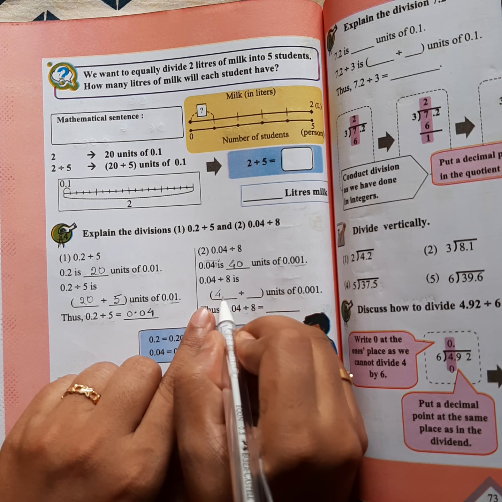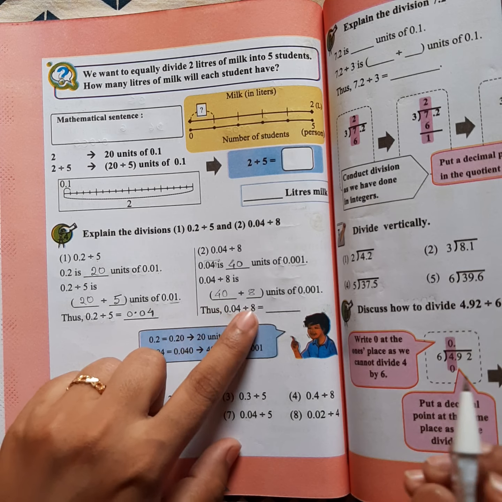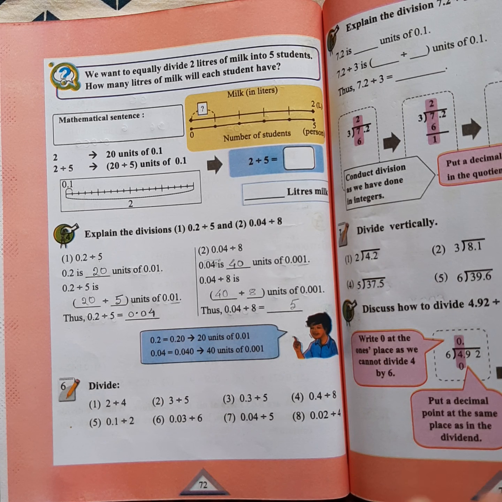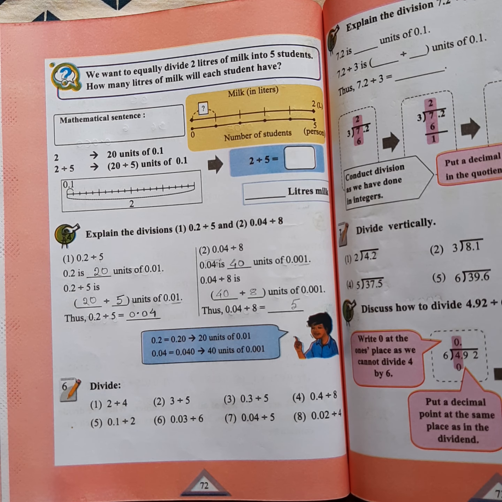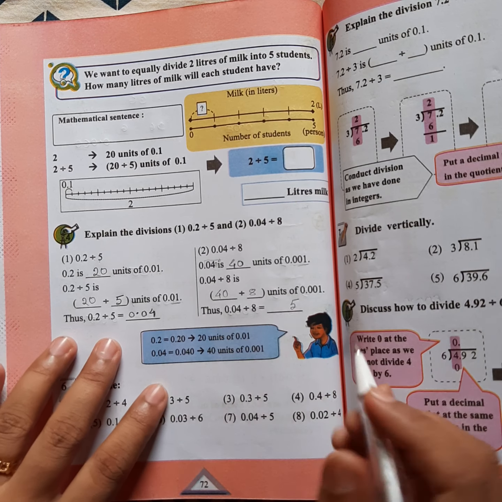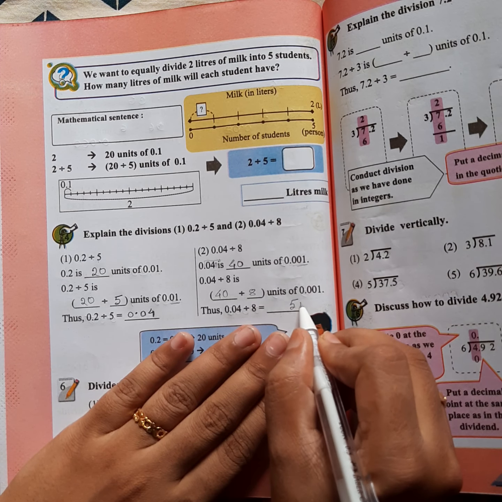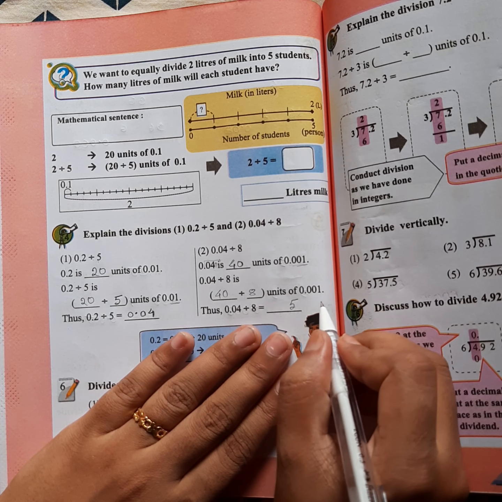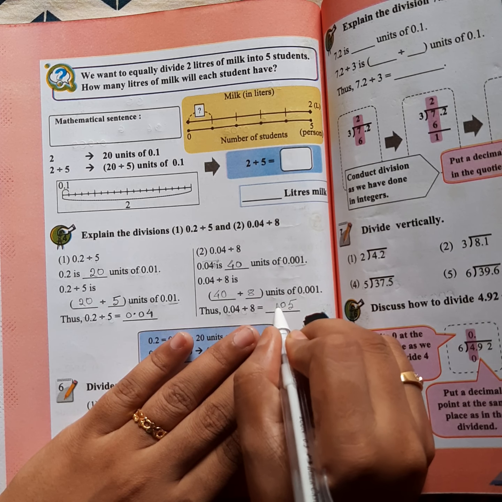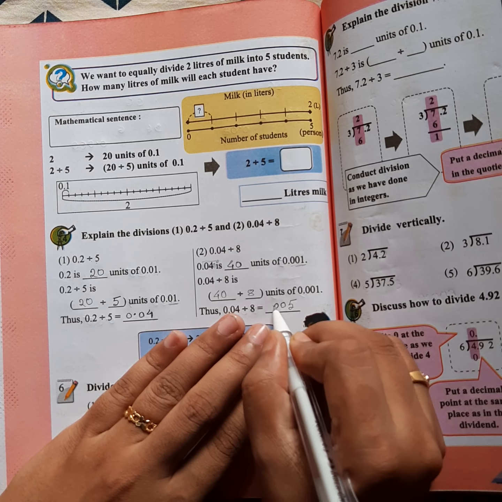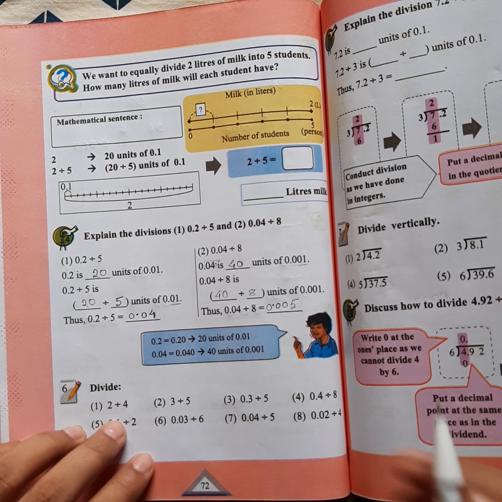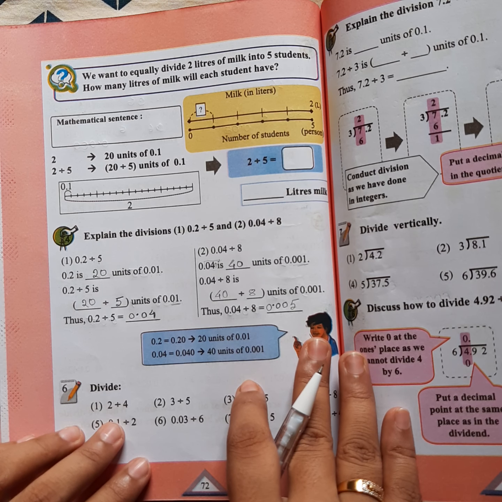So 40 is divided by 8. What would be the answer? It would be 5. Now we need to make that 5 into 3 digits after the decimal. As I already told you, if you put zeros over here, it doesn't count. So we need to put our zeros on the left side. There are my 3 digits, and this is the decimal and the beautiful 0 in front of it. So this is all for today.